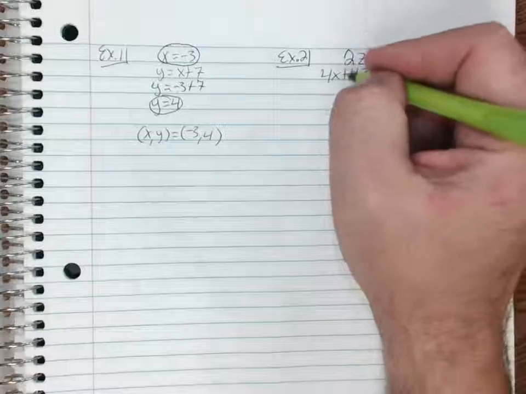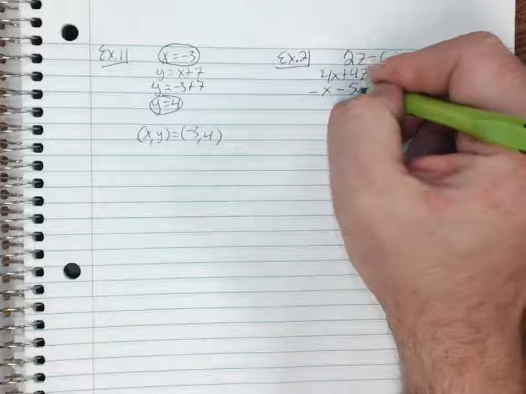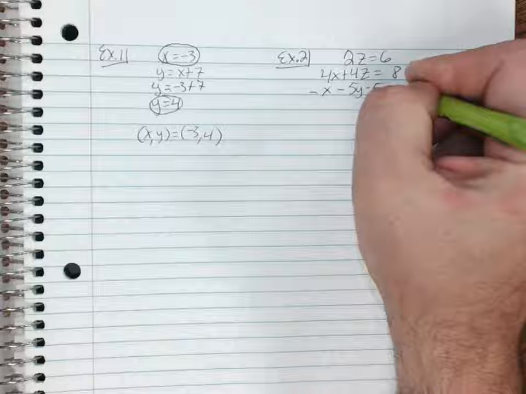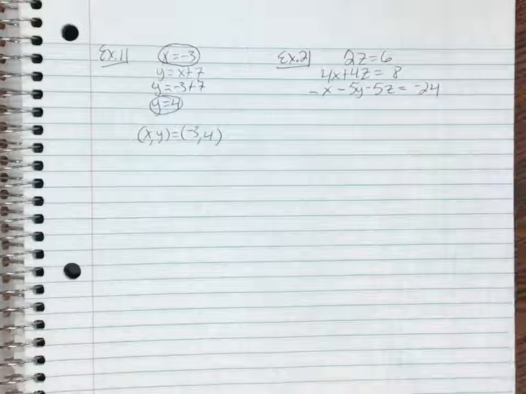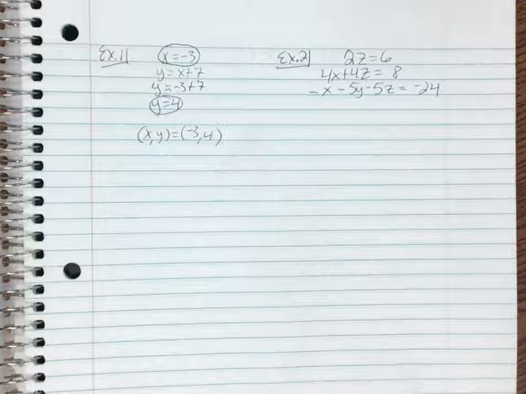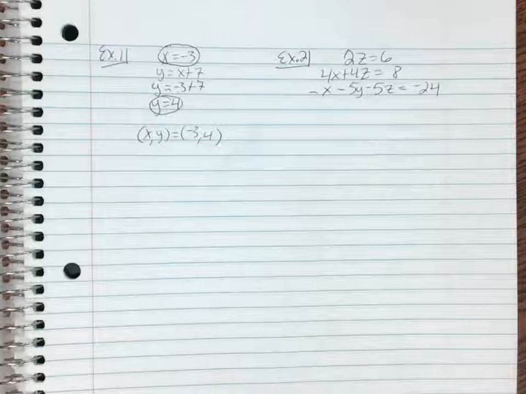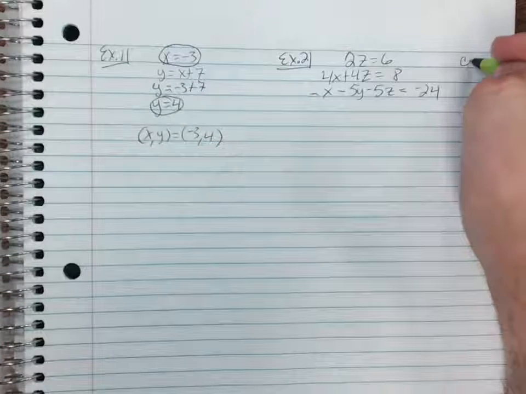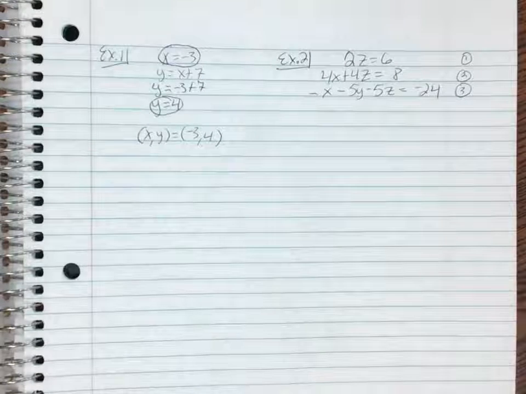And then the last equation will be -x minus 5y minus 5z equals -24. One of the best things you can do for yourself is figure out how many variables are in each equation. This one has 1, this one has 2, this one has 3.